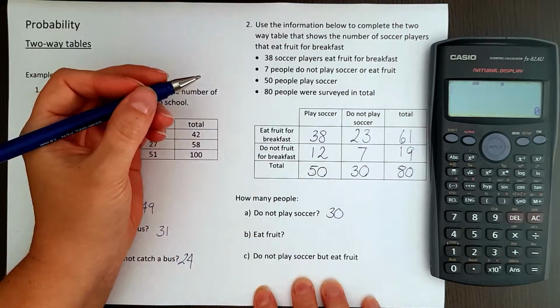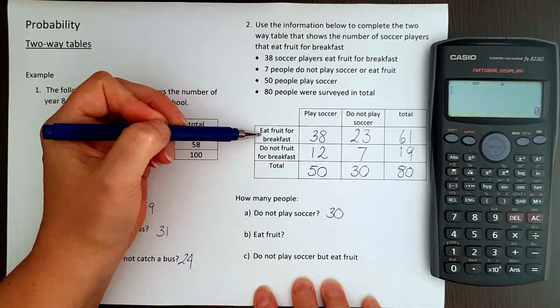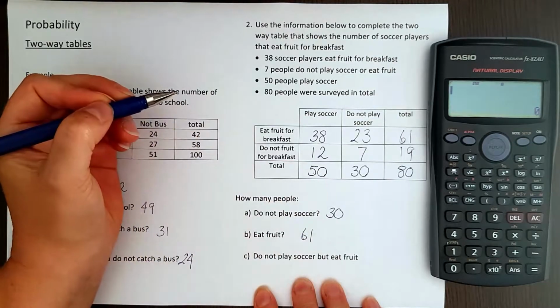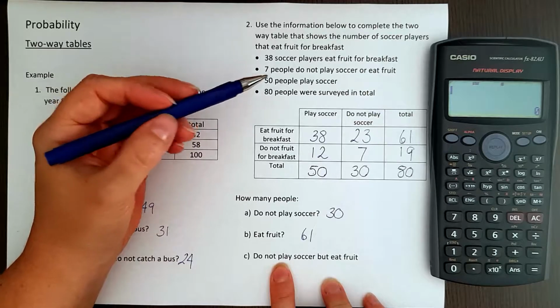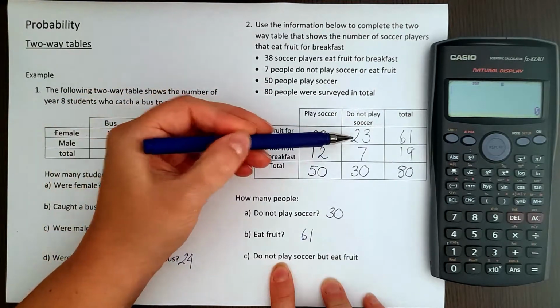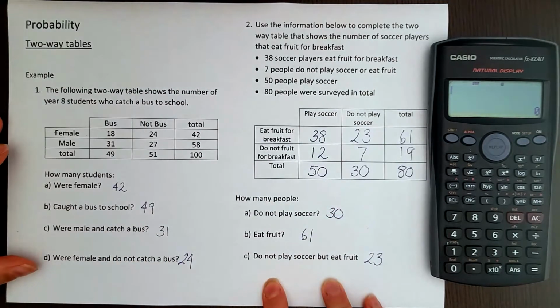How many people eat fruit? So it doesn't matter about the soccer this time. We just want people that eat fruit for breakfast, which is 61. How many people do not play soccer but eat fruit? Do not play soccer but do eat fruit is this one here, which is 23. Okay, so that's it. That's how you read information from a two-way table.